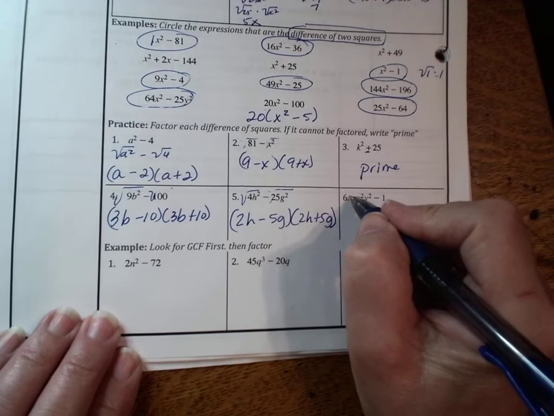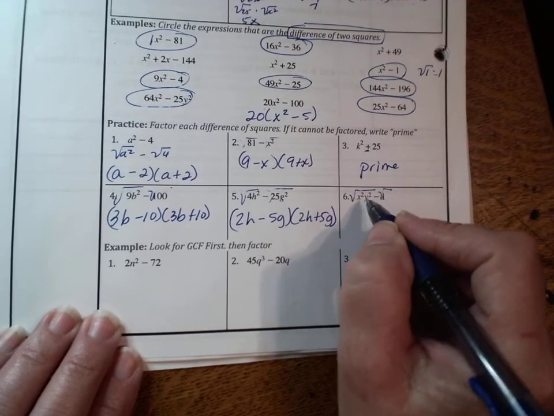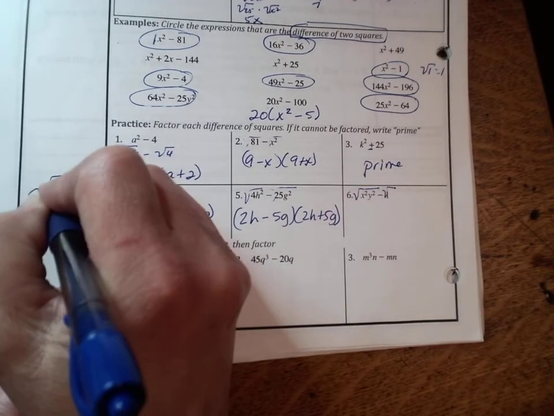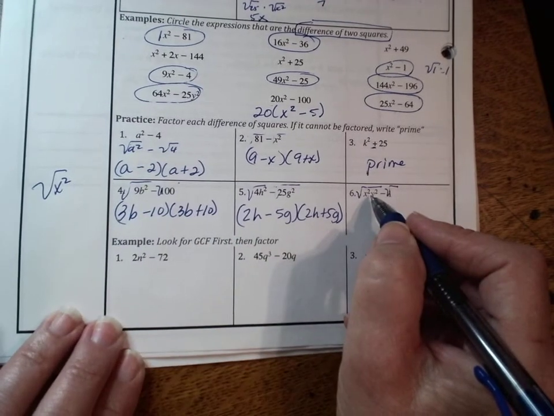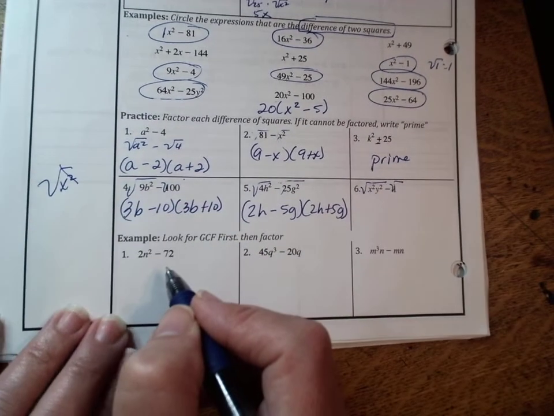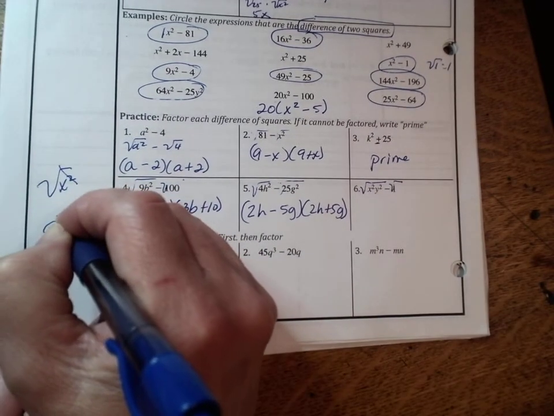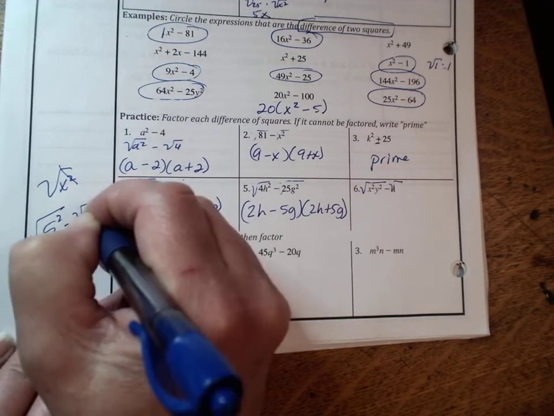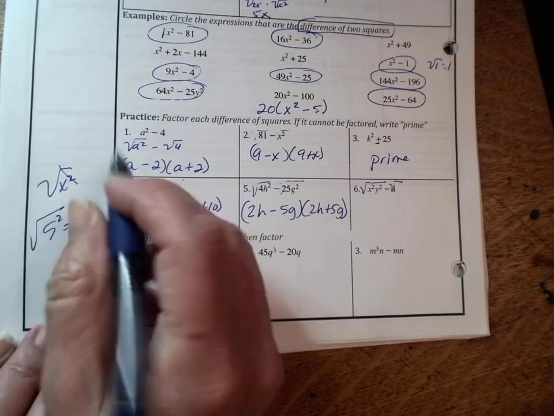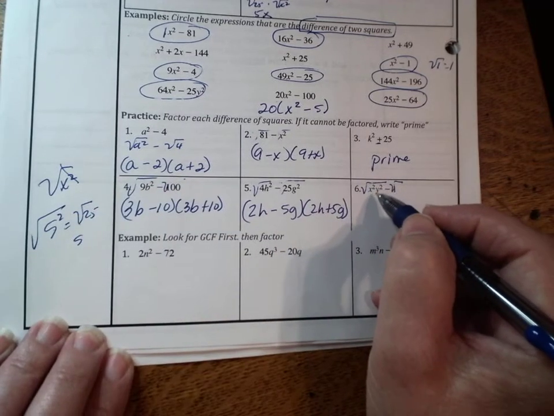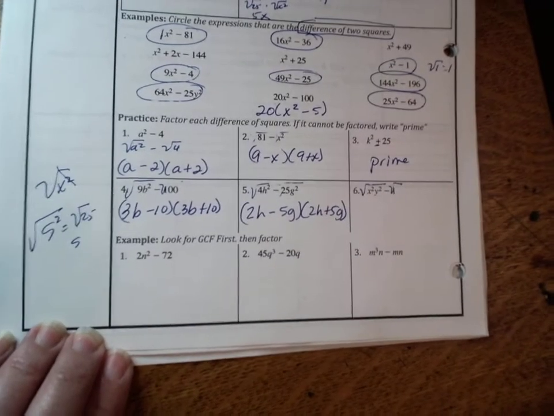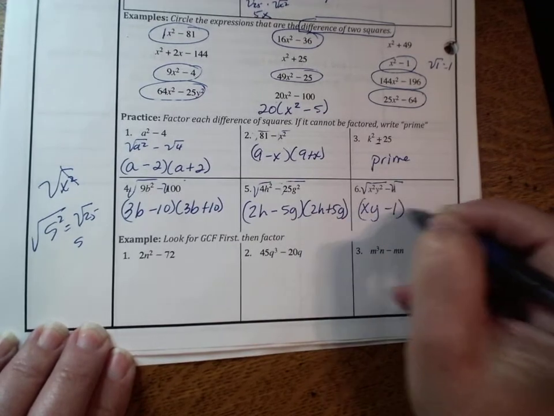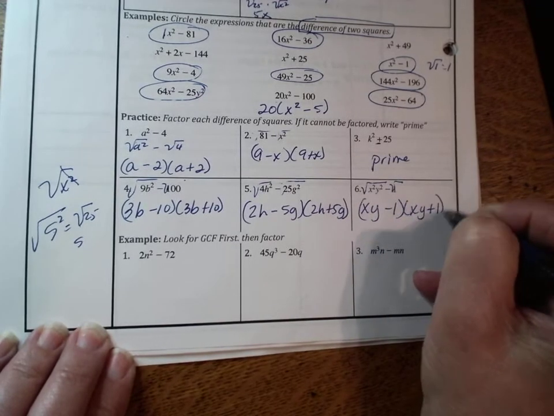Now, when you're doing the square root of x squared, these cancel. It's like saying you do 5 squared and then the square root. Well, 5 squared is 25, square root of 25 is 5. So what happens is the square root cancels the squaring. Okay, they cancel. Y minus 1, y plus 1.